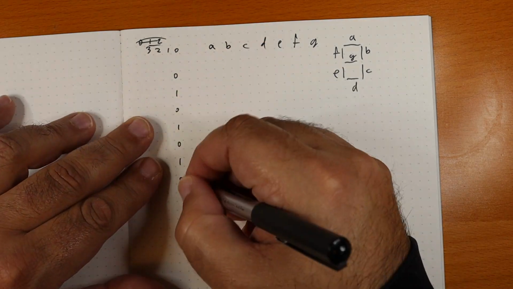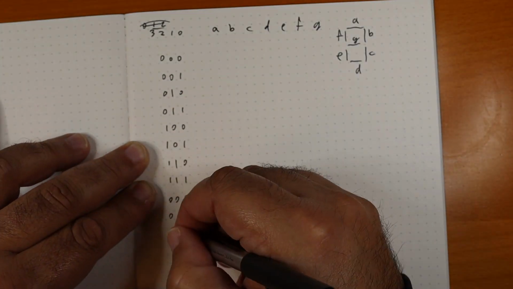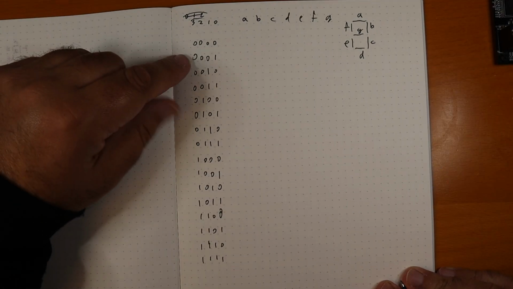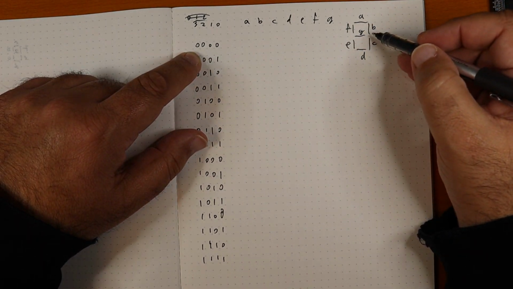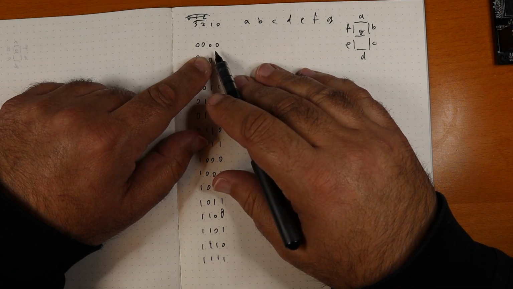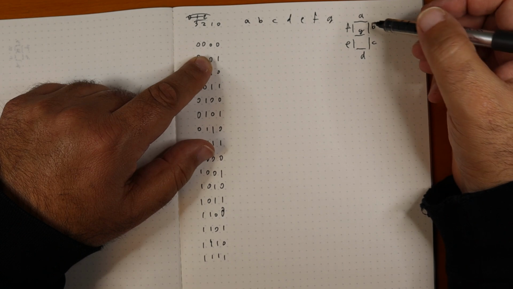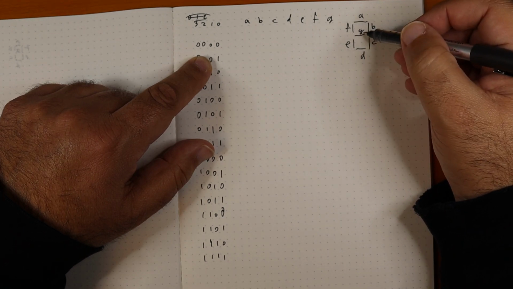So 0, I like to do it like this. They take hardly any time at all after editing. Now we need to figure out for each input combination what segments we want lit. So for 0, the value here is 0, obviously. So we want A, B, C, D, E, and F on and G off.